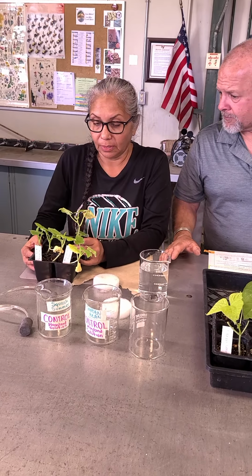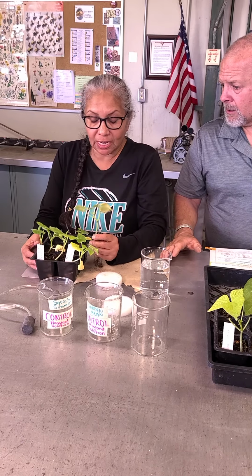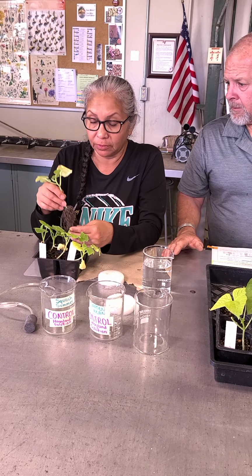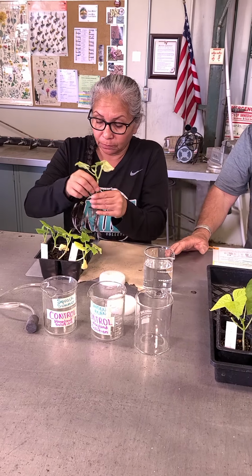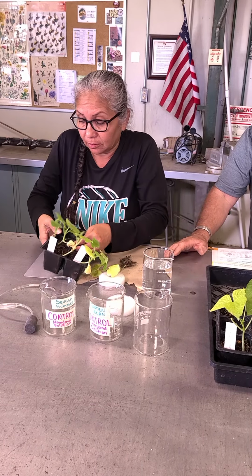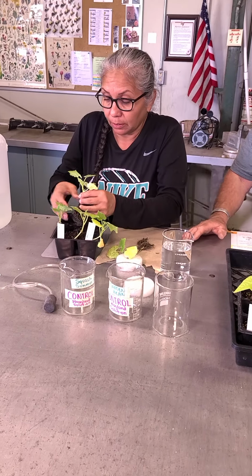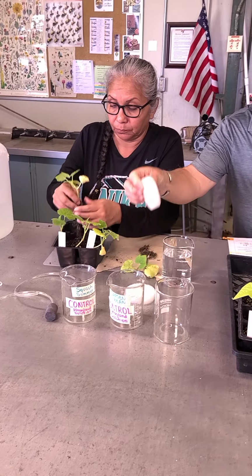So Belinda's got the, what do you have there, Belinda? We have a summer squash. We have to remove it from the soil, trying to clean completely the roots of 3 plants. So while she does that one, I'll show you what she's getting ready.